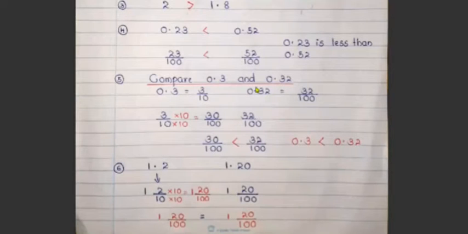Compare 0.3 and 0.32. 0.3, when you write in fraction form, 3 over 10. 0.32, 32 over 100. Here, children, denominator is 10. Here, denominator is 100. So, you can't compare different denominators.